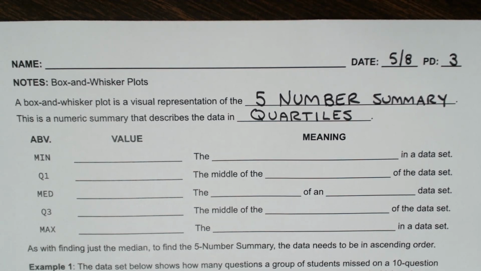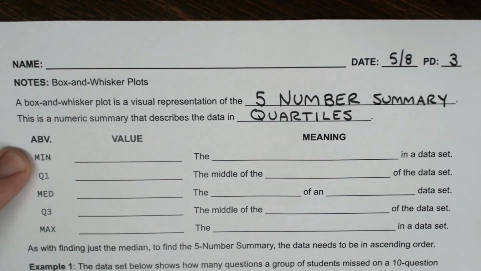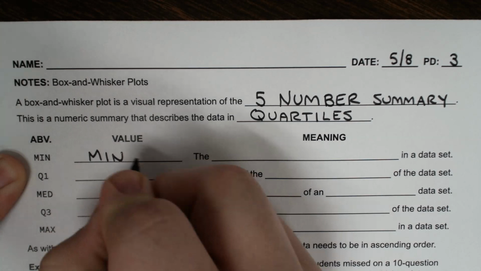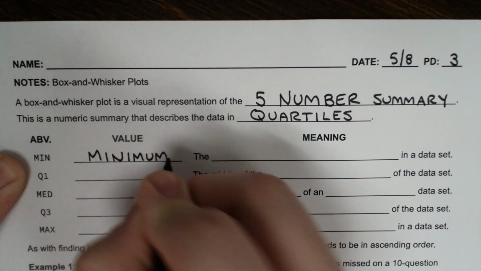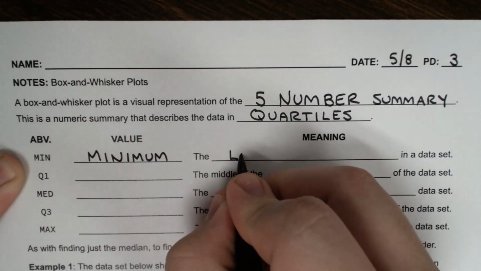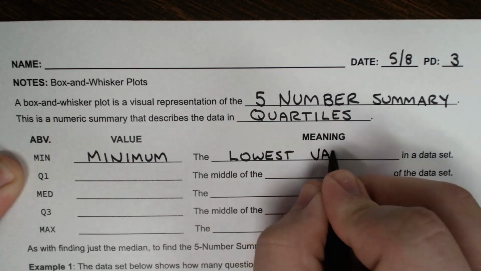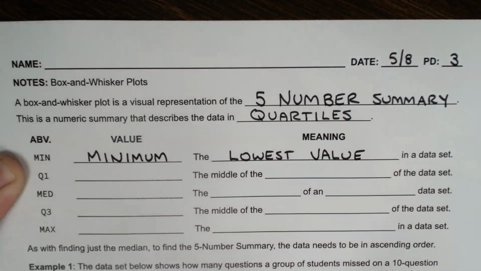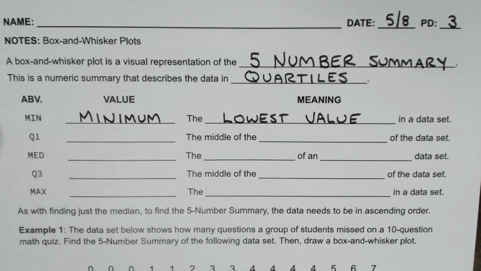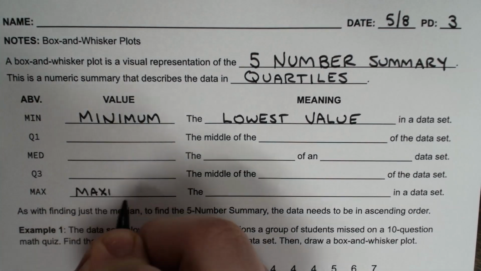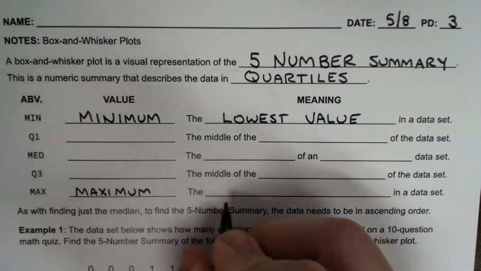So the 5-number summary, the abbreviations are MIN. That stands for minimum, which is just the lowest value. Jumping down to the bottom, max, that stands for maximum, which is the highest value.